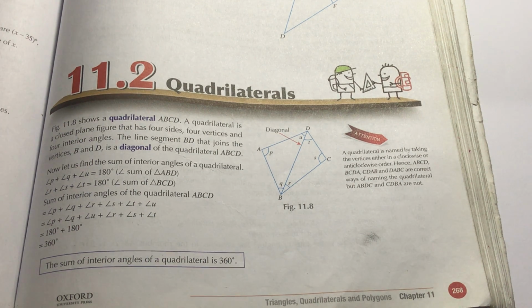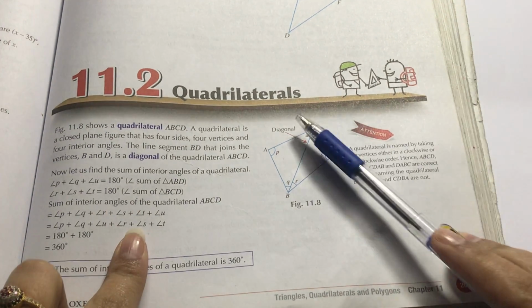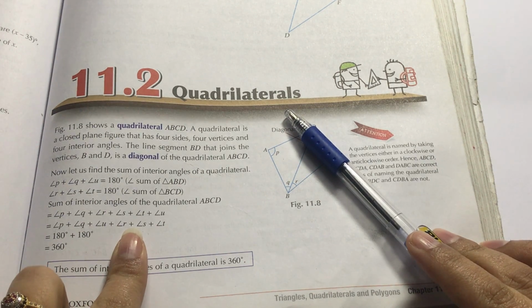know, square, rectangle, parallelogram, a rhombus, a kite, right? All these were examples of four-sided figures. Students, all these four-sided figures belong to a specific group, and that group is called quadrilaterals, right?